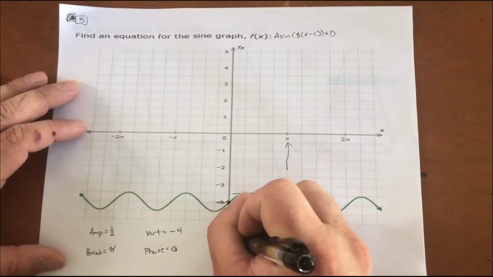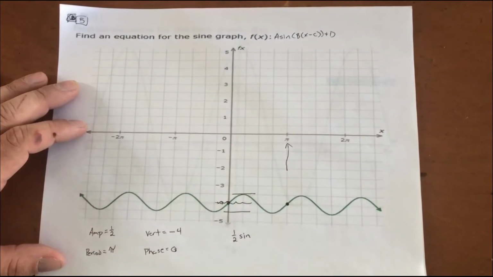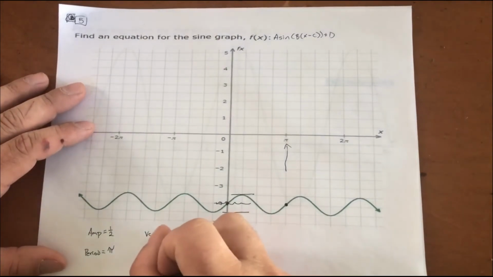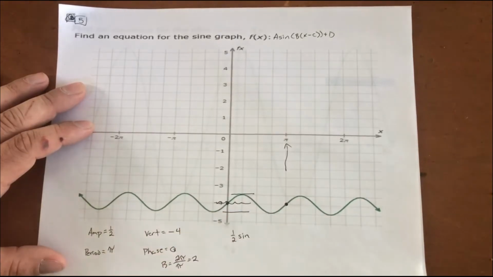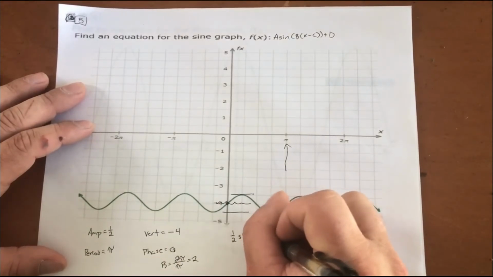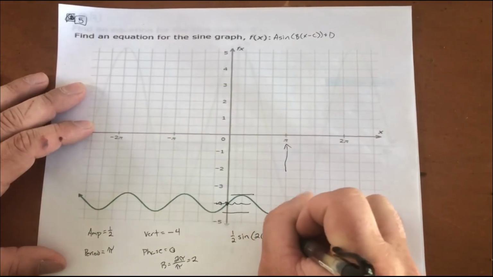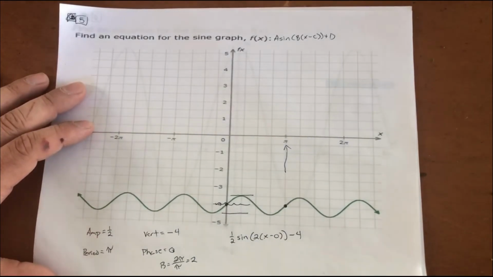So 1/2 for A times the sine of, I forgot to find out what B is. So B is 1 full rotation in radians, which is 2 pi, divided by pi. So B is 2. All right, so it's 1/2 sine of 2, parentheses, x minus 0, because there is no phase shift, minus 4 at the end because it's a vertical shift down 4.